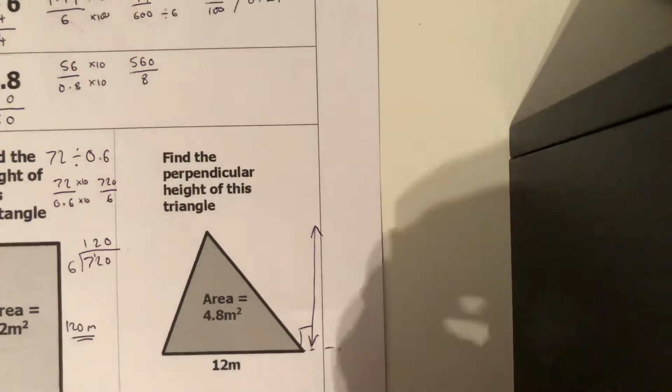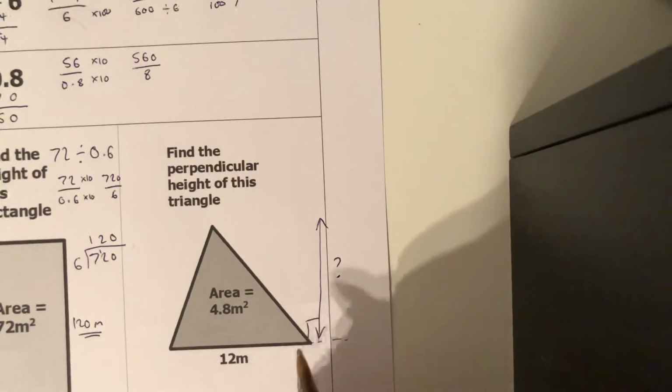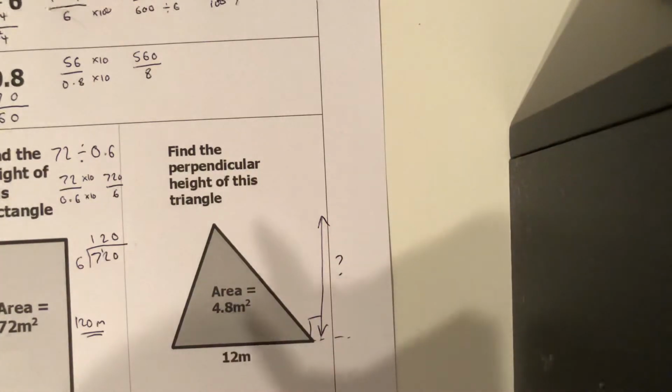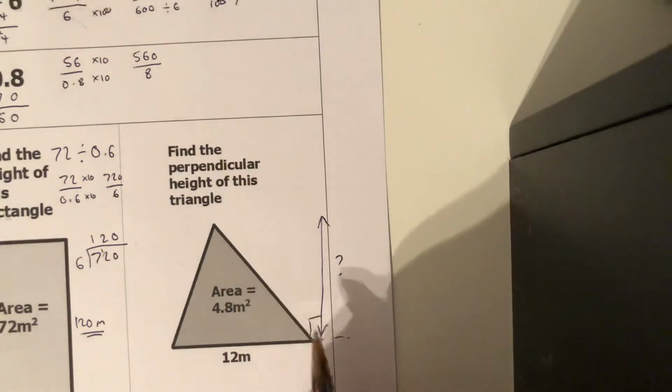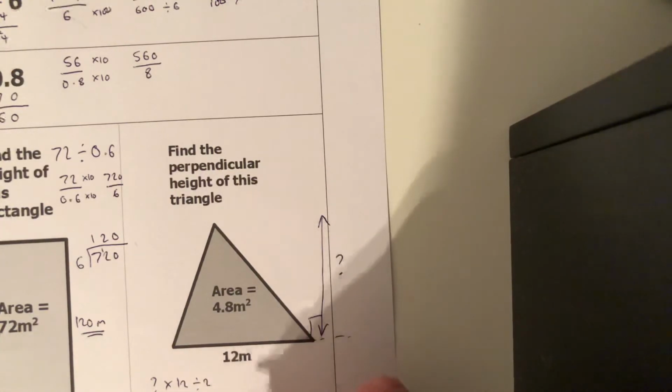If we think smart, I'm just going to put a question mark here, for argument's sake. This times 12 divided by 2 equals 4.8. 12 times this divided by 2, whichever order you say it in, it's the same thing. I'm going to actually do it in the order where it's question mark times 12 divided by 2 gives me the 4.8, for a reason.